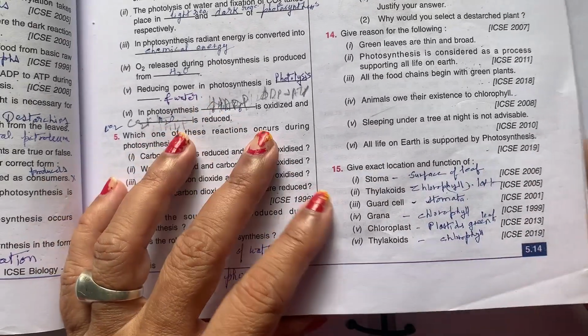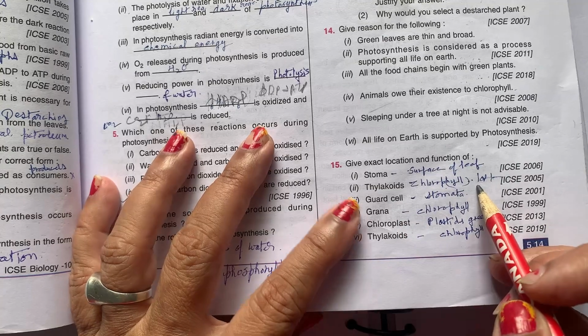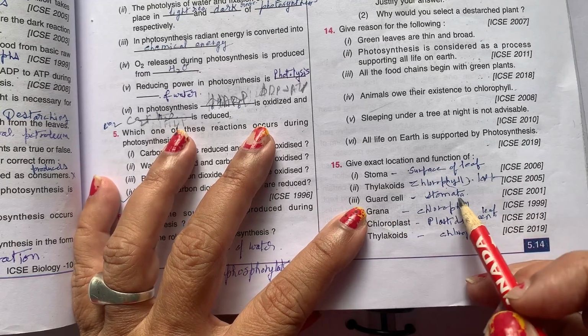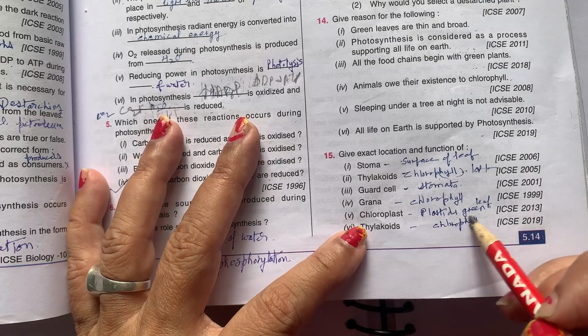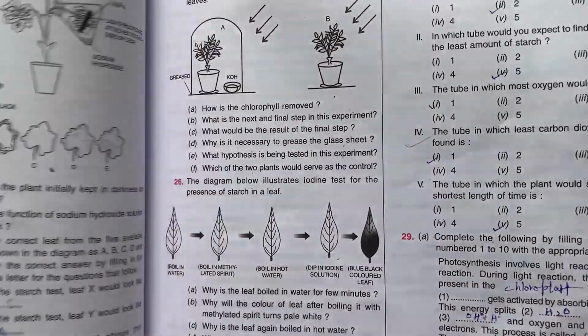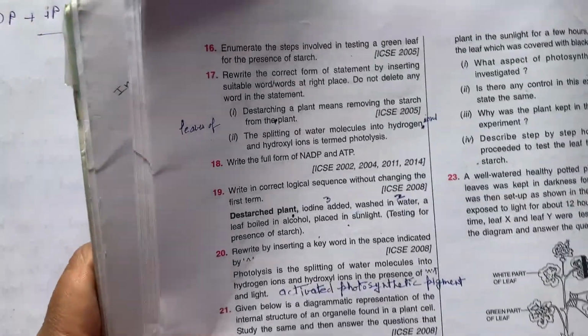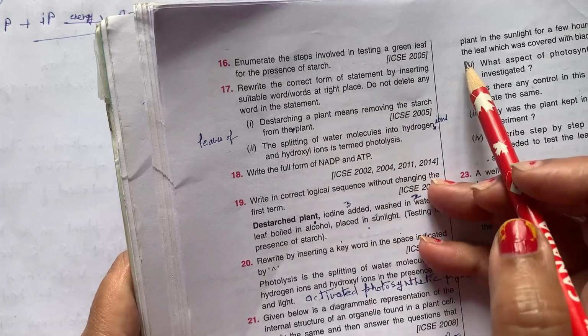Same repeated question. Now, exact location: stomata, surface of the leaf; guard cells, stomata; thylakoids, in the grana; chlorophyll, in the chloroplast, which is a plastid in the green leaf. Thylakoids are present in the granum of the chloroplast. All same repeated board questions are there. Steps involved in testing a green leaf, I told you already.